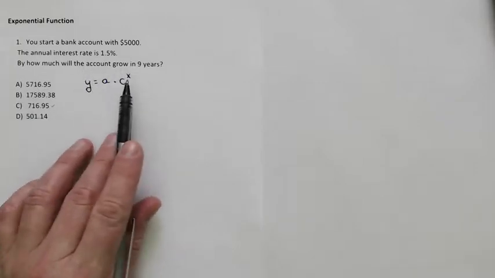Hey guys, we're looking here at the exponential function. You can start a bank account with $5,000 and the annual interest rate is 1.5%. By how much will the account grow in 9 years?